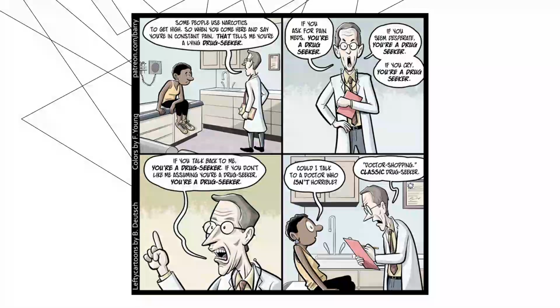Last is theme. What are you trying to fundamentally address in your story? Is it an emotion you're trying to demonstrate? Is it a traumatic experience? An experience that taught you a lesson? This work is talking directly about the character coming in for painkillers and a doctor accusing them of drug-seeking behavior.